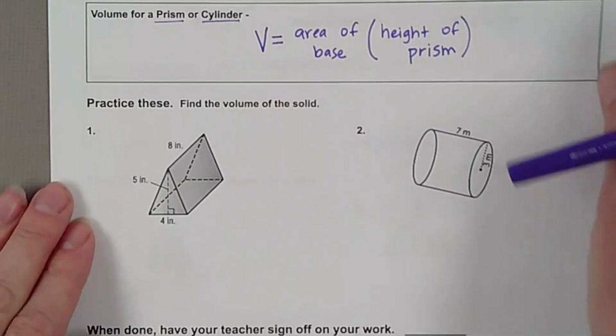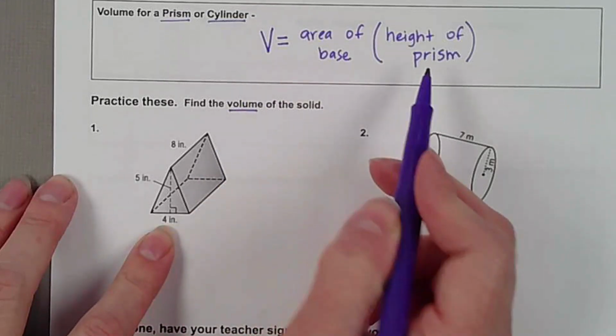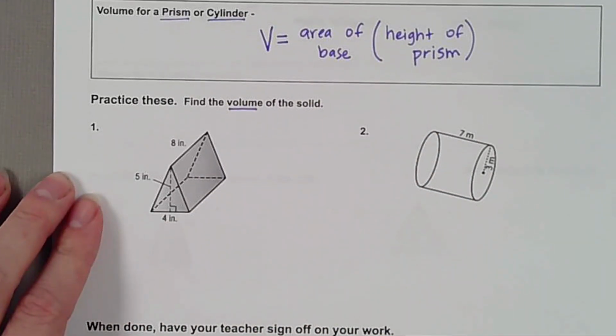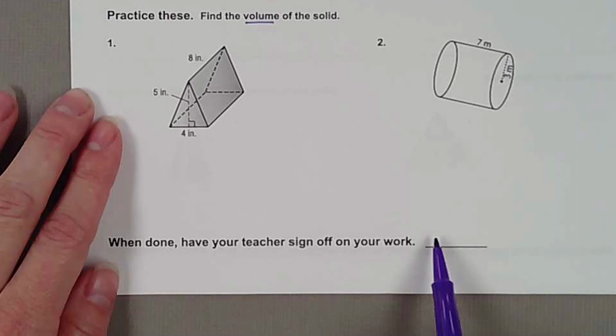You have two problems that you can practice. You are finding the volume, so anything we did here can help you out. And then when you're done, when you have all your work and all your notes done, you can have your teacher write their signature right here so that you can move on to the next video.